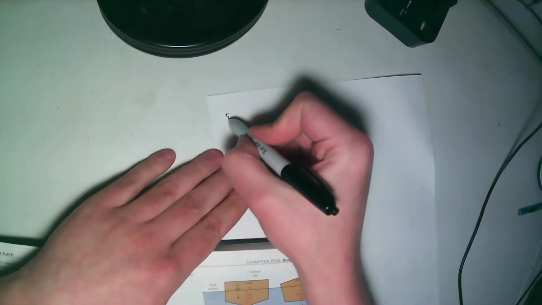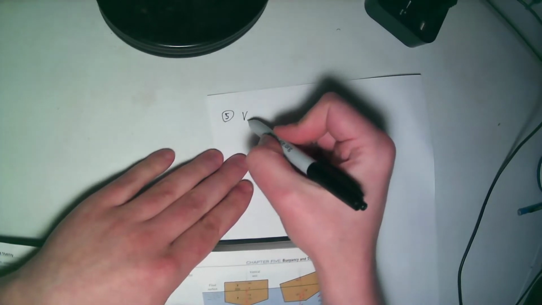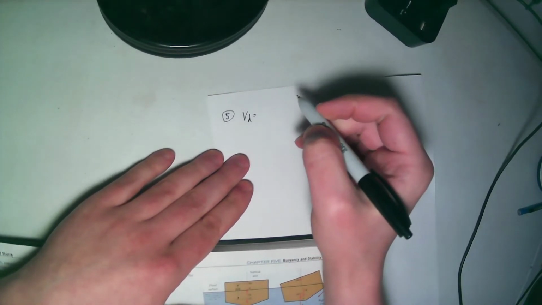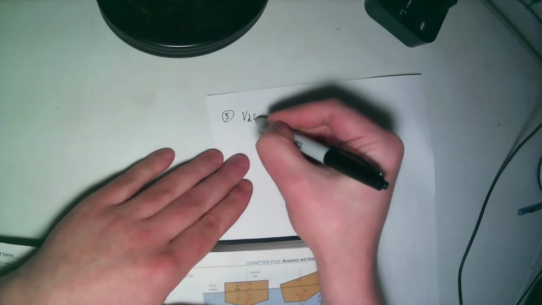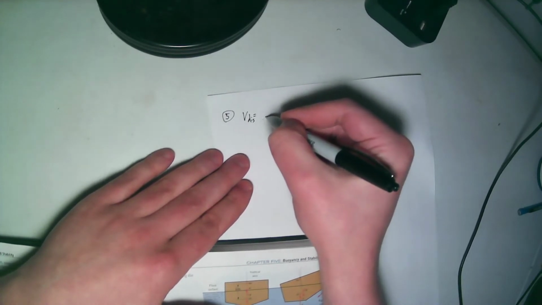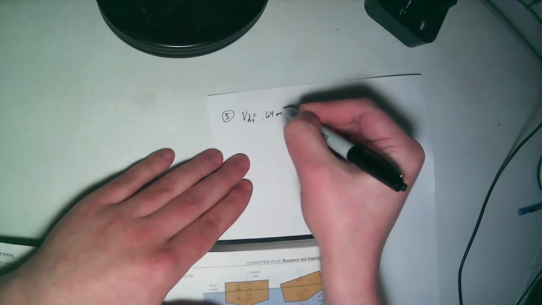Alright, we got our moment of inertia now. Next step. Organize this up a little bit. Next step here, we want to compute the displaced volume. We've already done that. So basically step 5 is done. Step 5, volume displaced. Displaced we said was equal to 0.64 meters cubed.